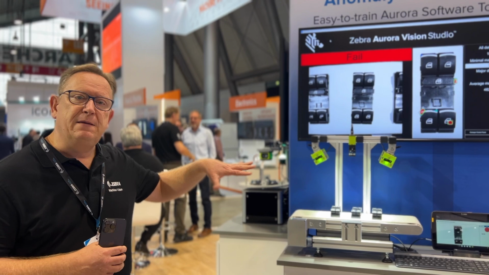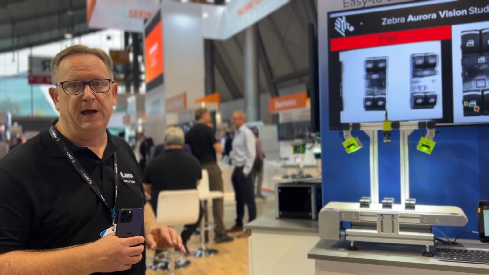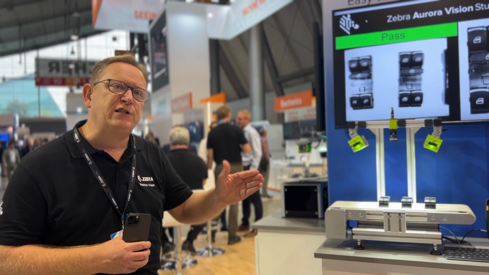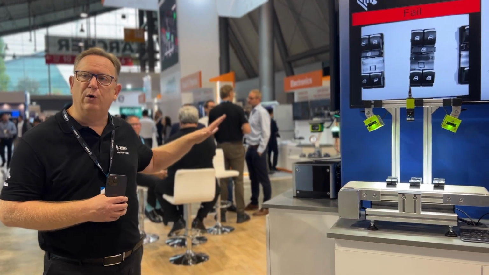This is a PC-based solution using our Vision Studio. And we also ported it over into our smart camera, so we can do that on smart camera-based products as well.